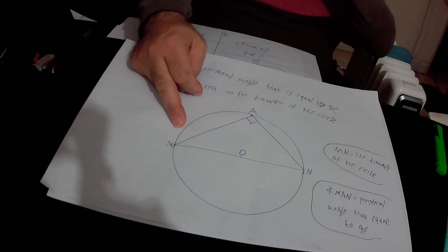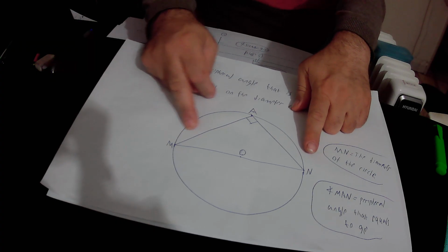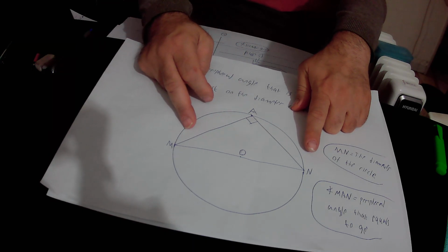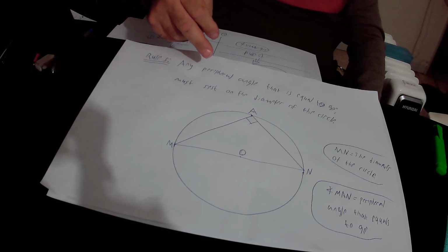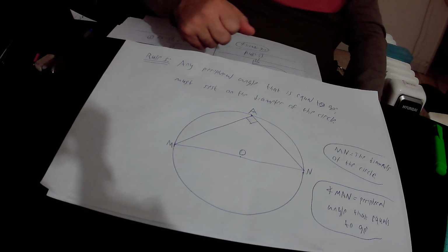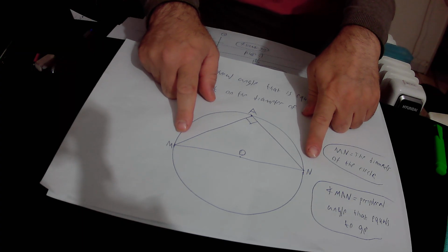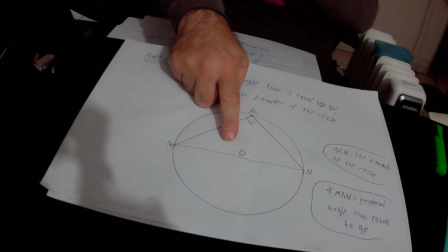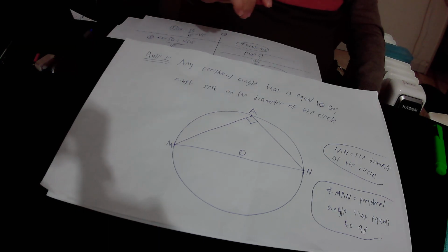And chord MN is the diameter of the circle. Why? Because it passes through point O, that is the center of the circle. And any chord that passes through the center of the circle must be the diameter of the circle. So if we find that peripheral angle MAN is equal to 90 degrees in size, it rests on the diameter of the circle. Why? Because MN is the diameter of the circle, because it passes through point O, the center of the circle. In conclusion, peripheral angle MAN that is equal to 90 degrees rests on the diameter of the circle.